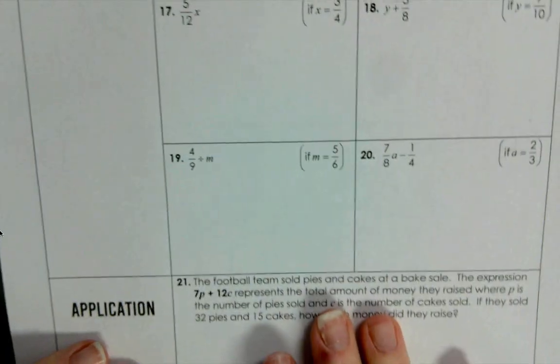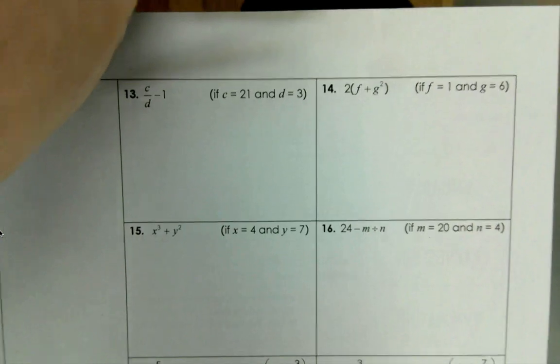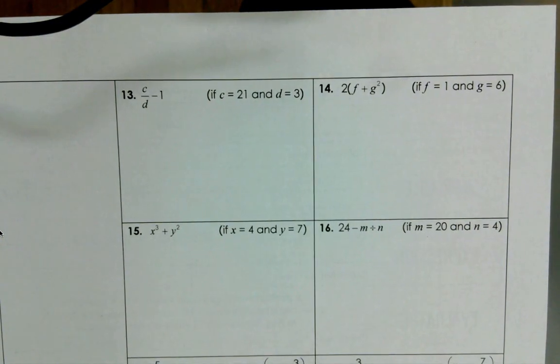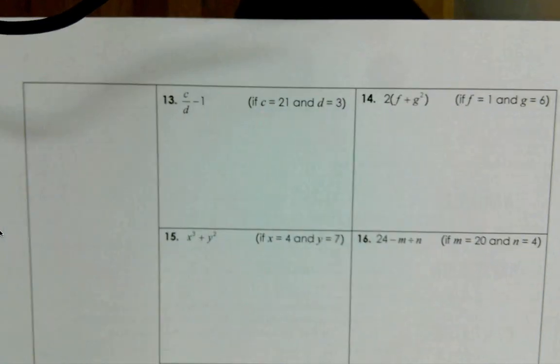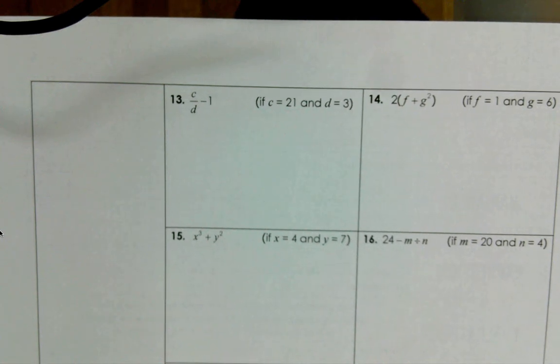Right? Flip it over, friends. Ooh, these are getting saltier, right? That's what you guys would say, they're getting salty. It's a lot. Because I know you don't like to flip your paper over, I get you.